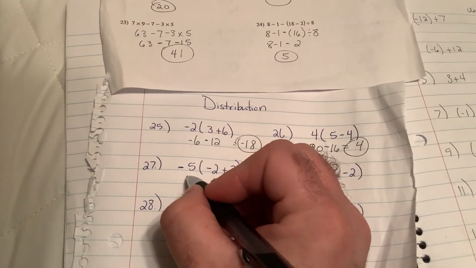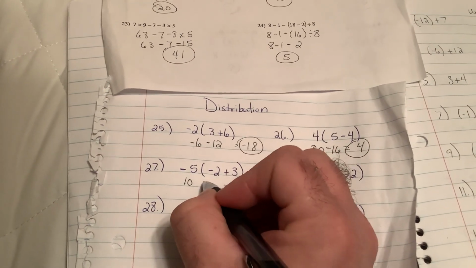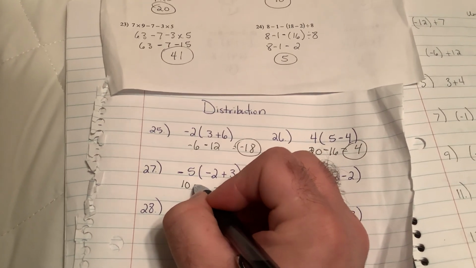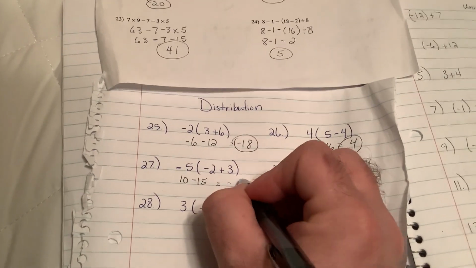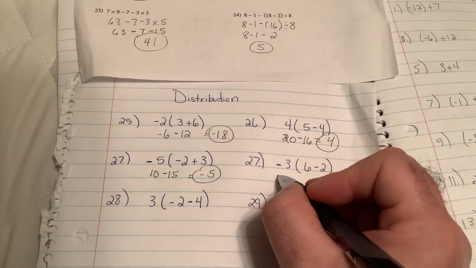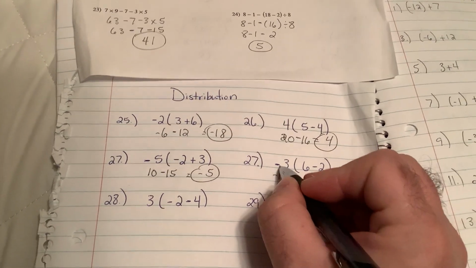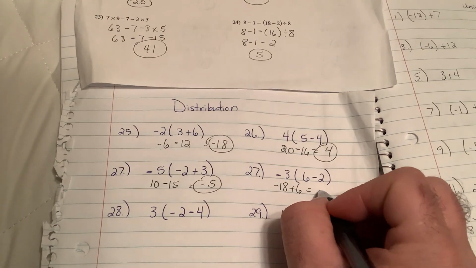Negative 5 times negative 2 is 10. Negative 5 times 3 is negative 15. And then 10 minus 15 is negative 5. Negative 3 times 6 is negative 18. Negative 3 times negative 2 is positive 6. And negative 18 plus 6 is negative 12.